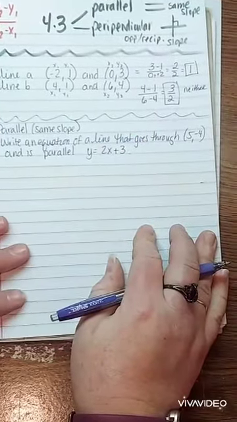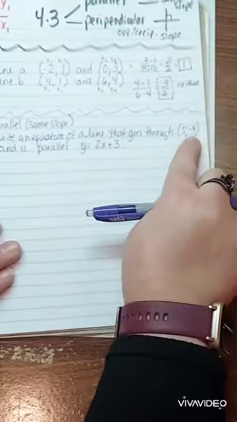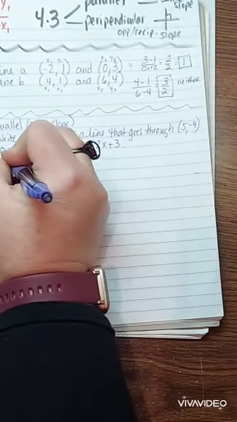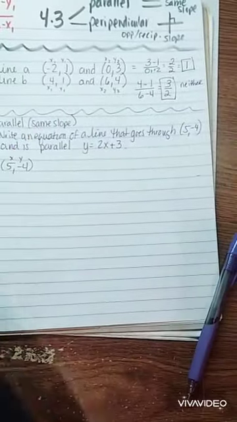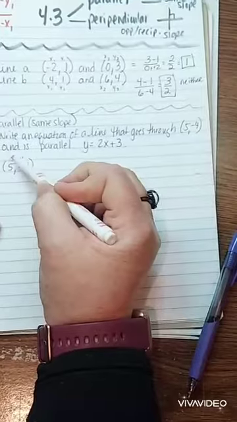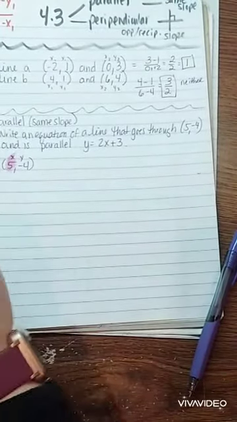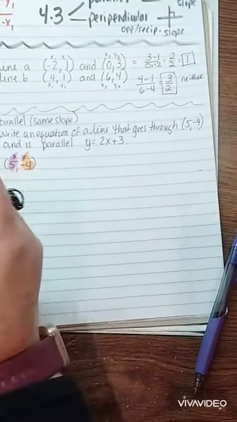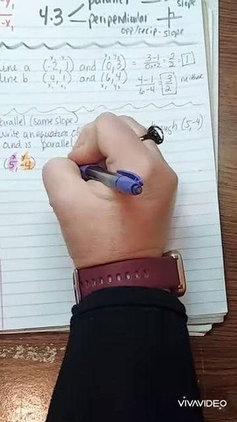Okay, so I'm given the point, so I'm going to write that down here. In fact, I'm going to write x and y because I'm going to use my same colors to plug into my y is equal to mx plus b equation.